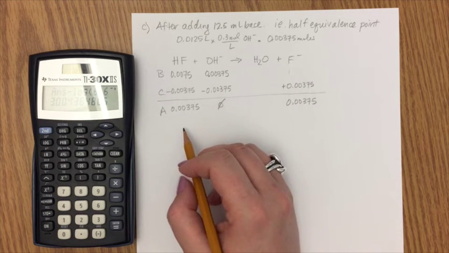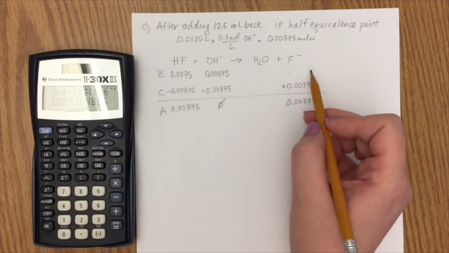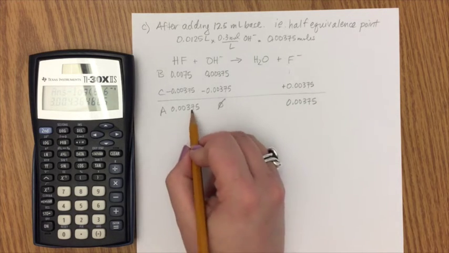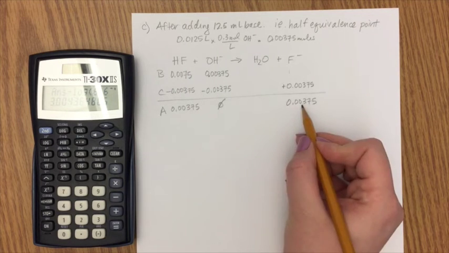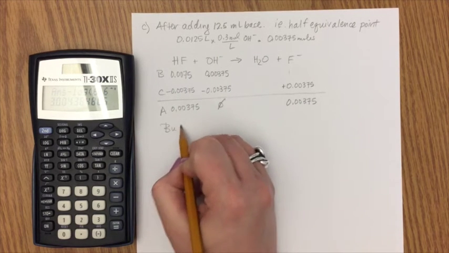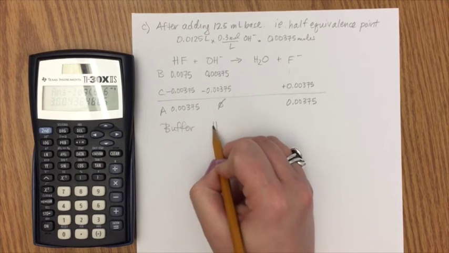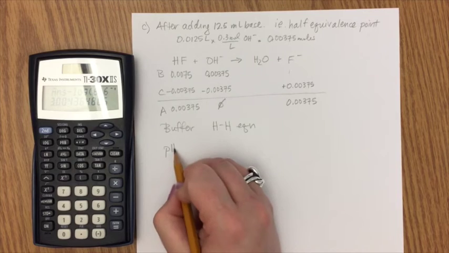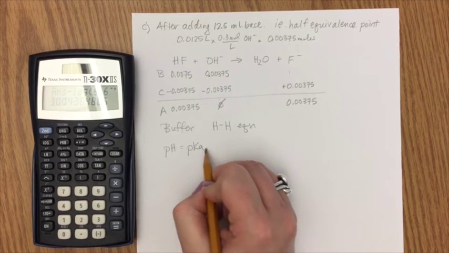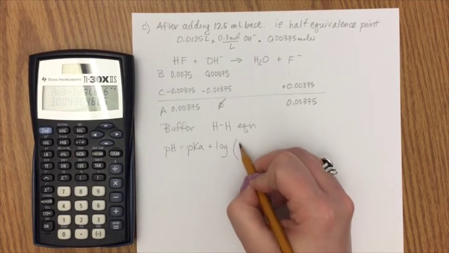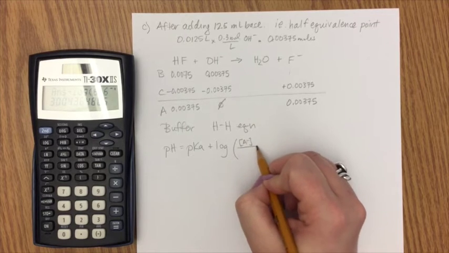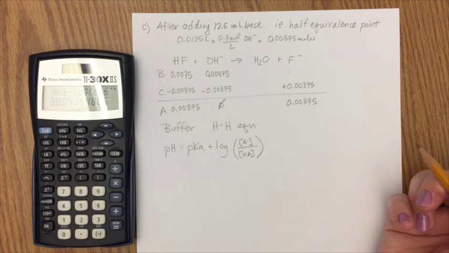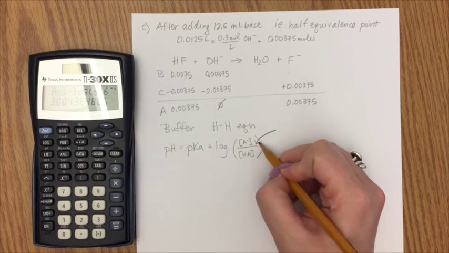And so when we look now, we've done the strong part. We have to do the equilibrium part. And this is an acid and its conjugate base, a weak acid and its conjugate base. So again, this is a buffer. And for the buffer, we're going to use the Henderson-Hasselbalch equation. And that is pH equals pKa plus the log of the ratio of the concentration of the conjugate base over its acid. And now what's going to happen to this ratio?